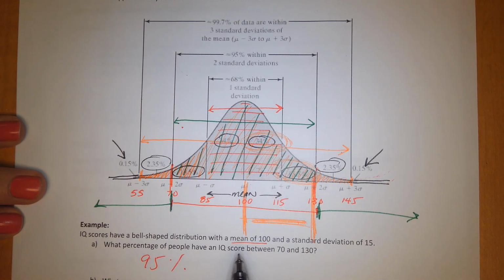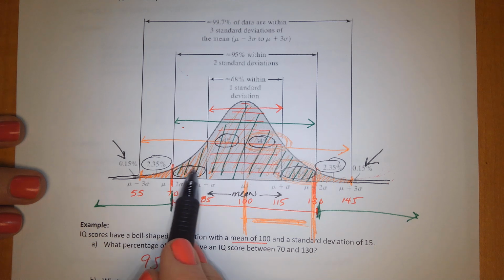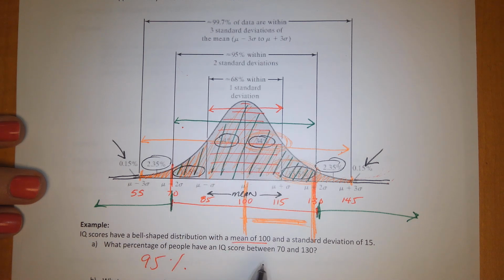So in these particular questions down here, I asked you specifically if you had an IQ of between 70 and 130, how many people would be in that group. So 70 and 130 happen to lie right on a boundary line, so I was able to tell you exactly how much was underneath the curve. But what if I change those numbers to 75 and 125, for example? And I said, what percentage of people have an IQ between those 2 scores?